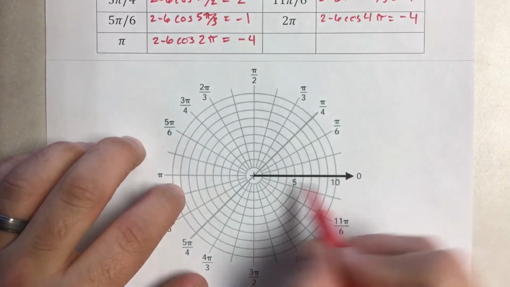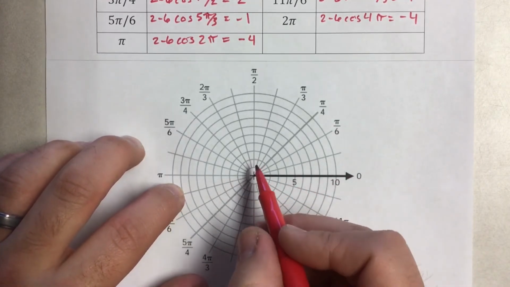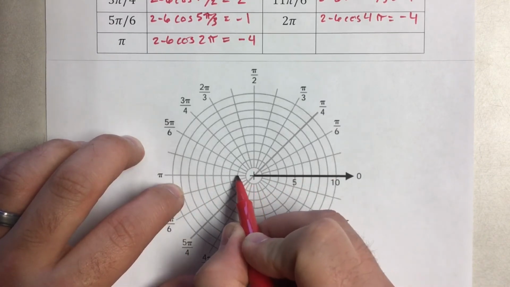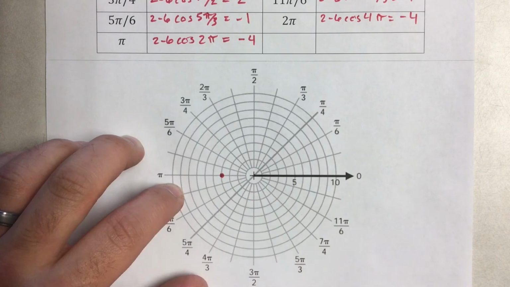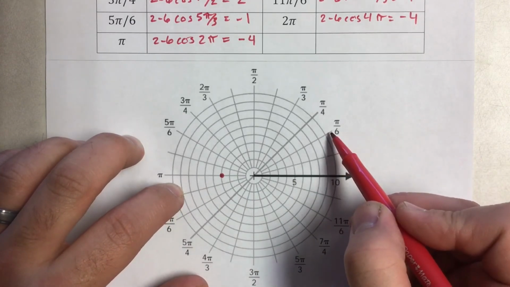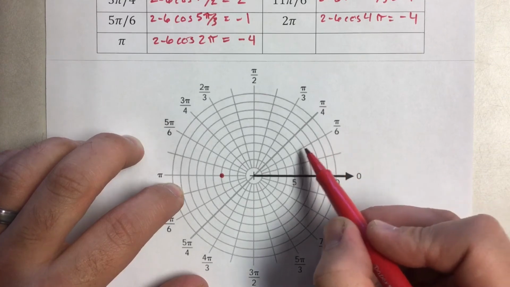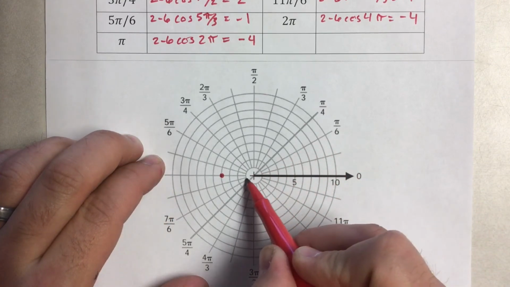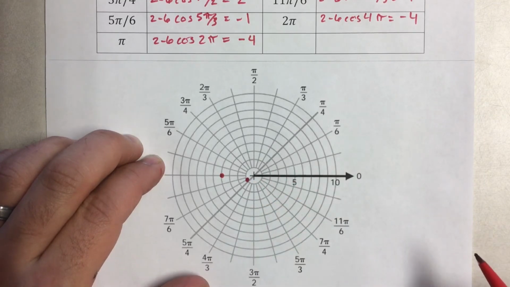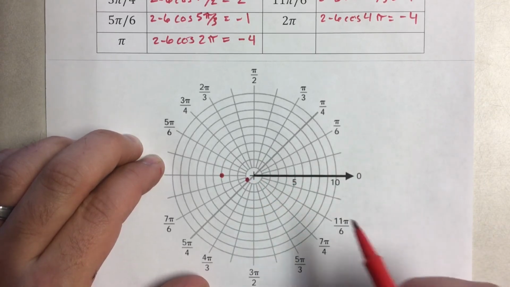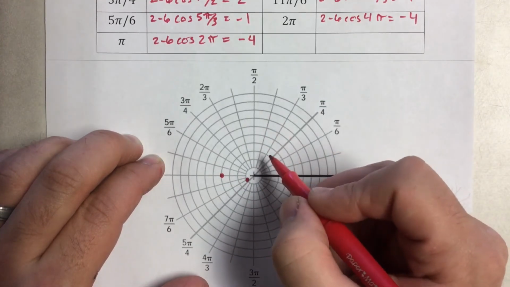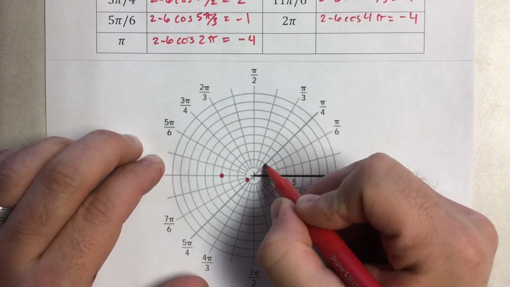So I have an angle measure of 0, but my radius is -4, so I go in the opposite direction 4 units. So 1, 2, 3, 4. Okay, then at pi over 6, I have -1, so -1 takes me to the other side on the first circle. Okay, and then at pi over 4, I have +2.